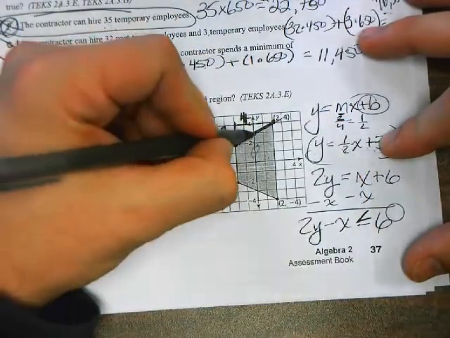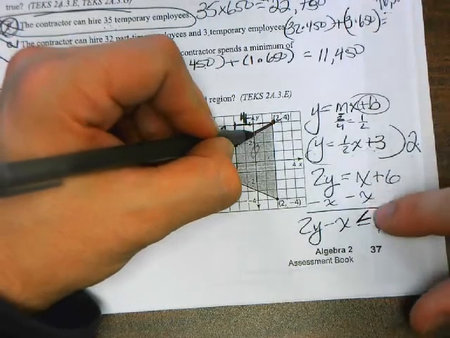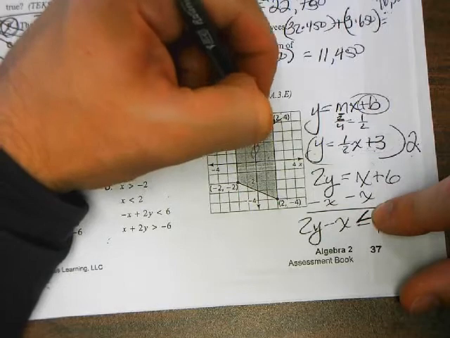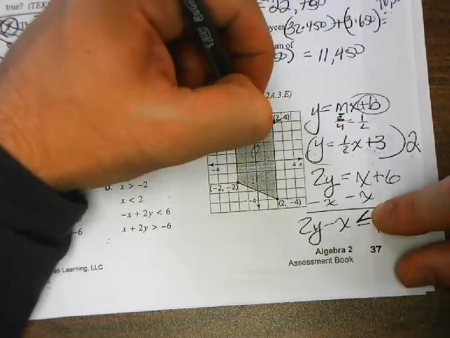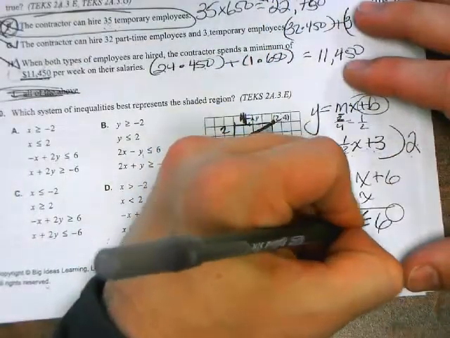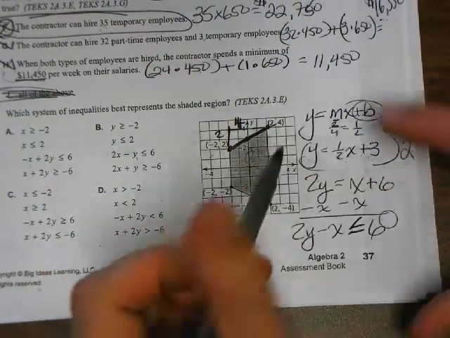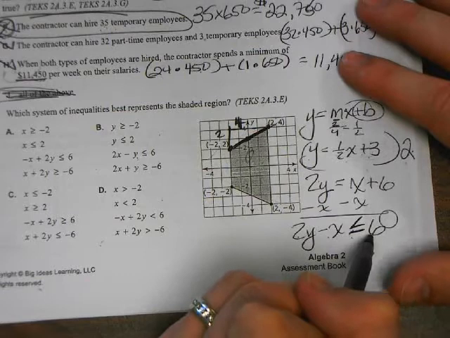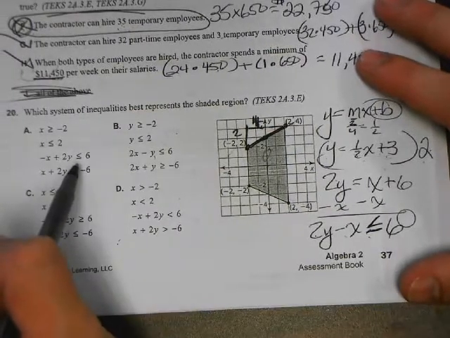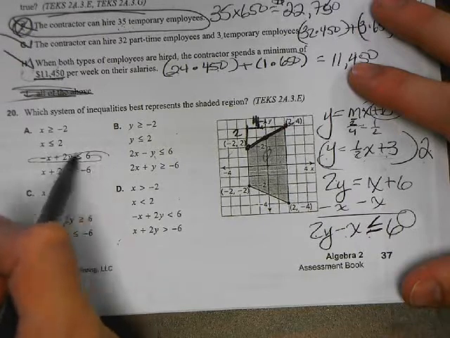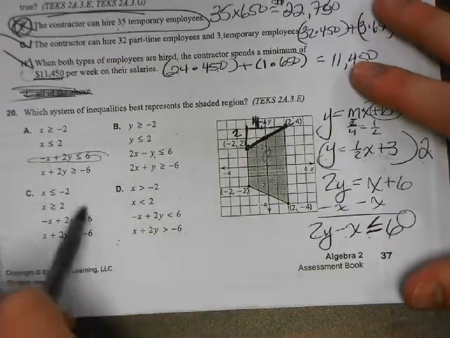So I'm going to use my less than symbol here. And I notice also that this is a solid line. It's not a dashed line, it's a solid line. So I'm going to say it is less than or equal to 6. 2y minus x is less than or equal to 6 matches up with this equation right here. And no other equations. All these other equations have other stuff going on.